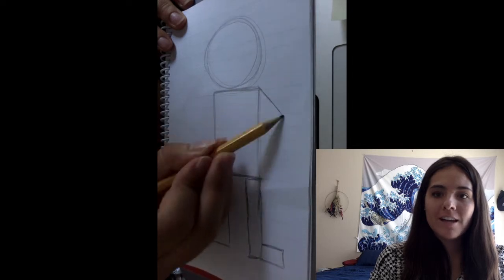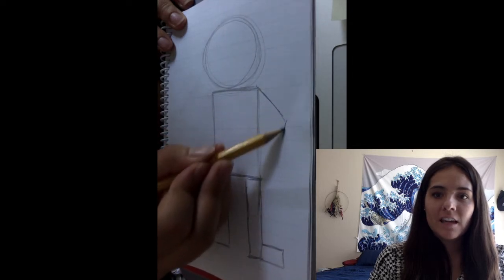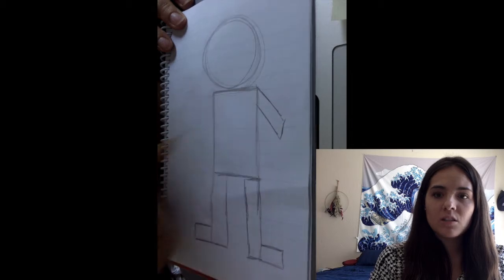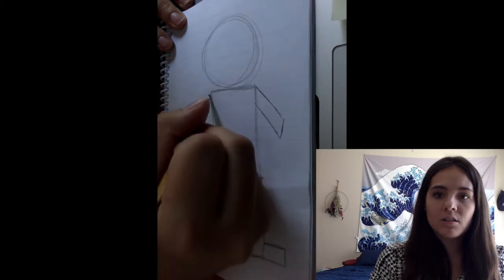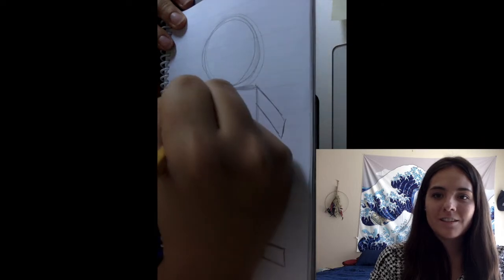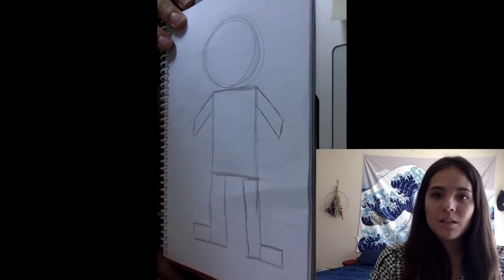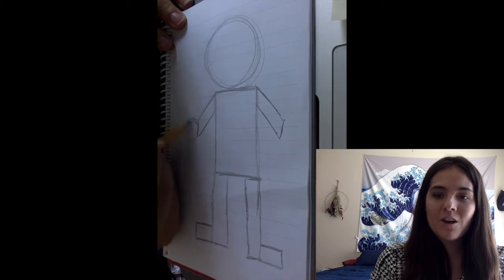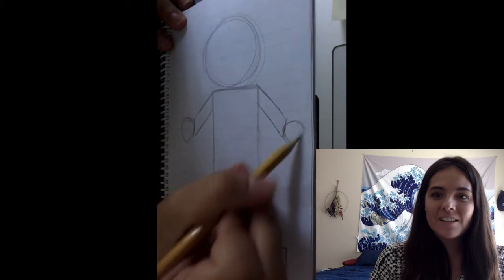I'm going to draw another line. And this one is almost like a squished rectangle. That's called a rhombus. Everyone say rhombus. All right, now we have two arms, and I'm going to do a couple of little circles for our arms. All right, looks like we have our body.